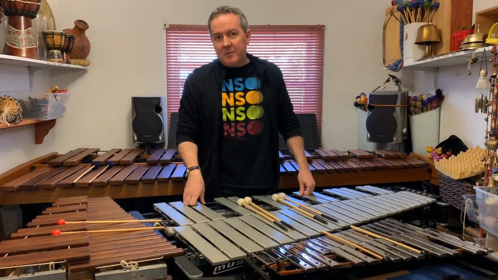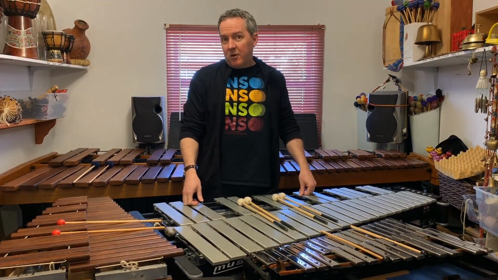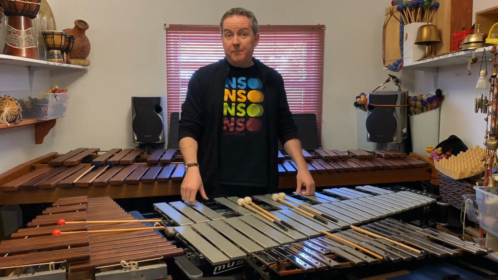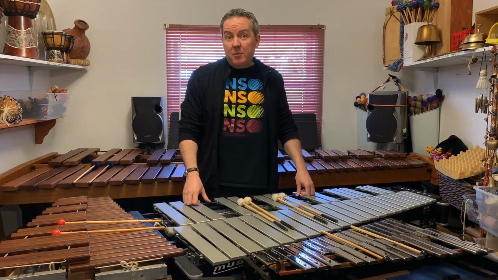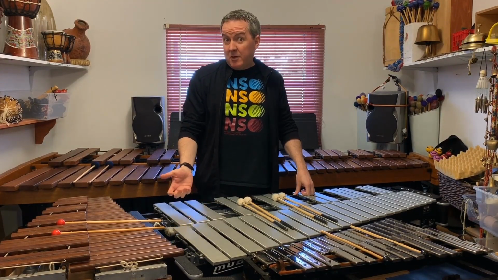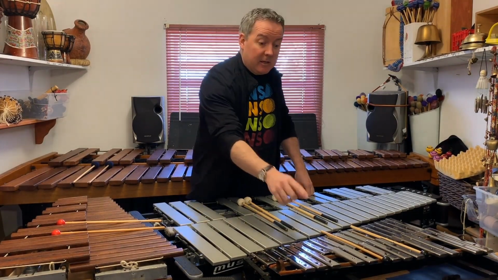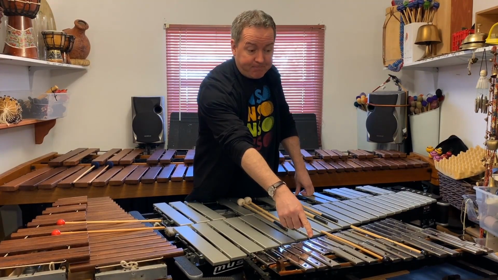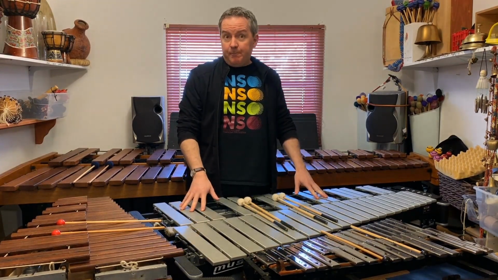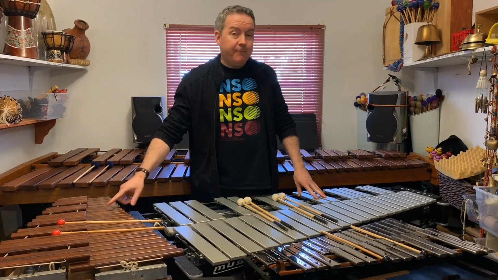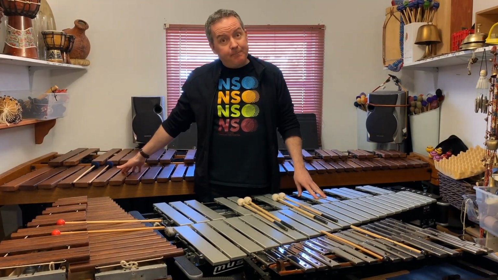So aside from all the drums and the small instruments, percussionists in the orchestra also play keyboard percussion. And there are many different types of keyboard percussion instruments, but the main ones we use in the orchestra would be the glockenspiel or the bells, the vibraphone, the xylophone, and the marimba.